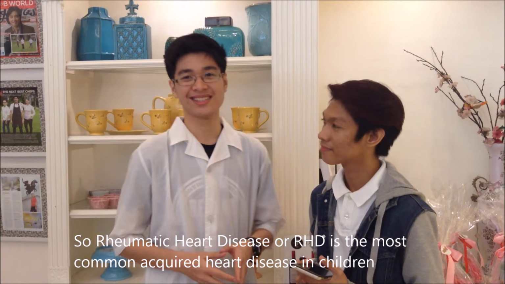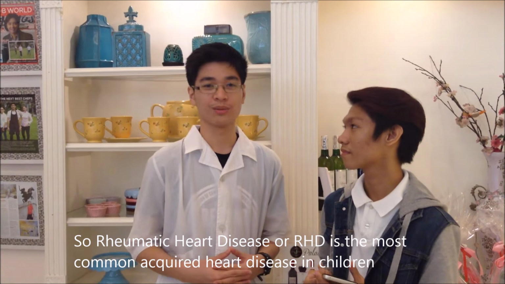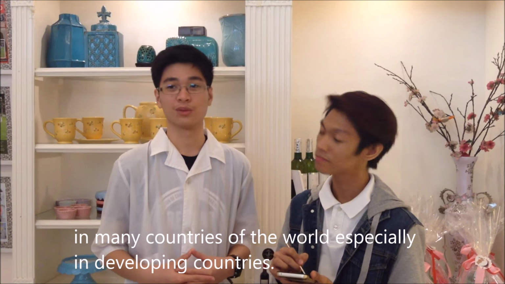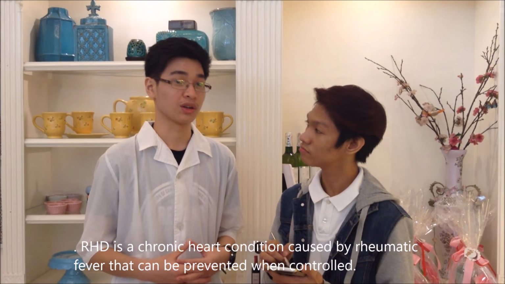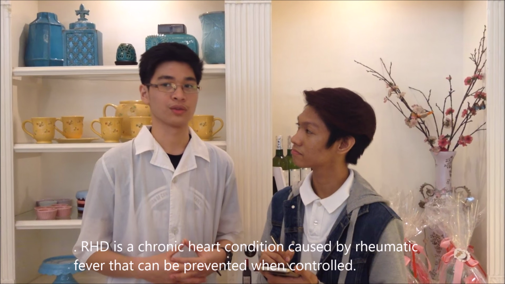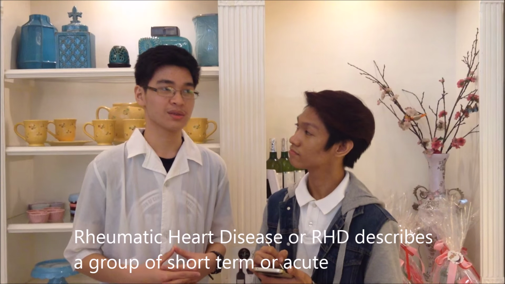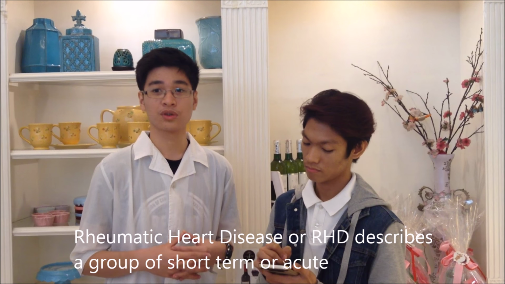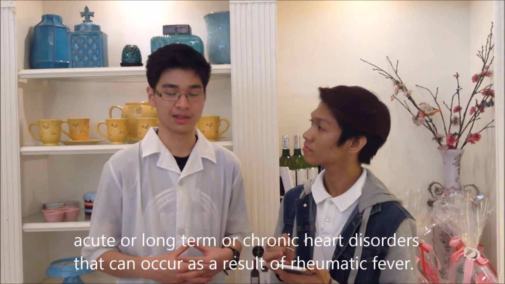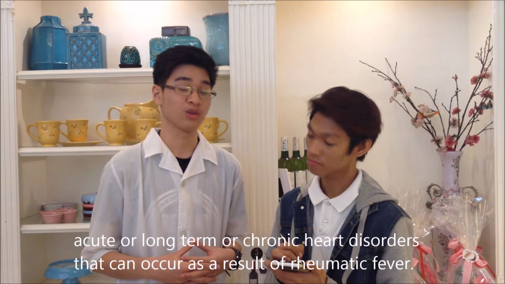So, rheumatic heart disease, or RHD, is the most common acquired heart disease in children in many countries of the world, especially in developing countries. RHD is a chronic heart condition caused by rheumatic fever that can be prevented and controlled. Rheumatic heart disease, or RHD, describes a group of short-term or acute and long-term or chronic heart disorders that can occur as a result of rheumatic fever.